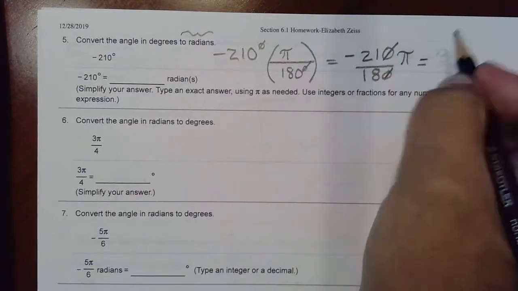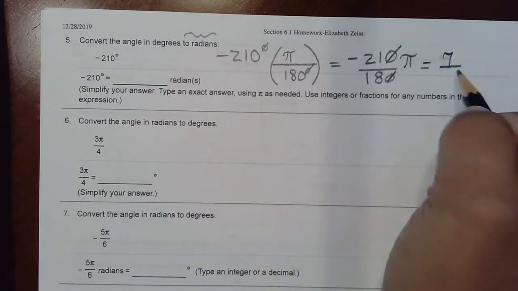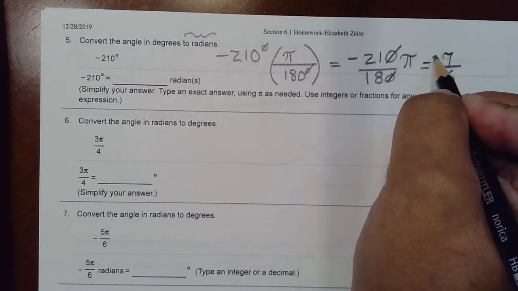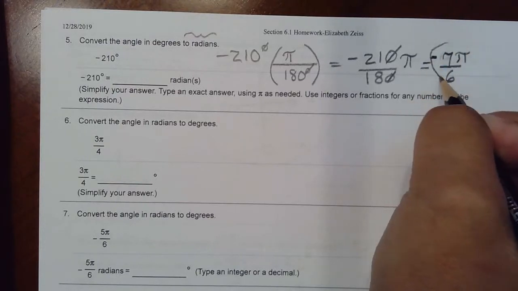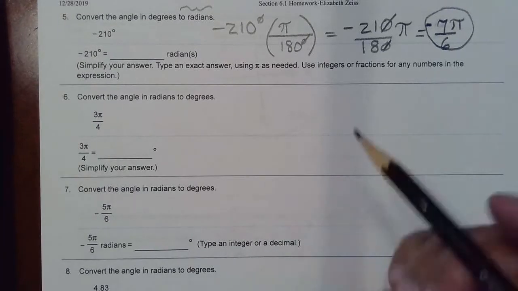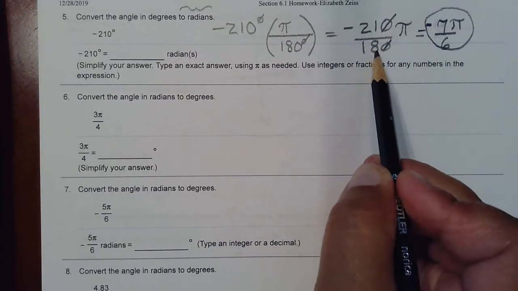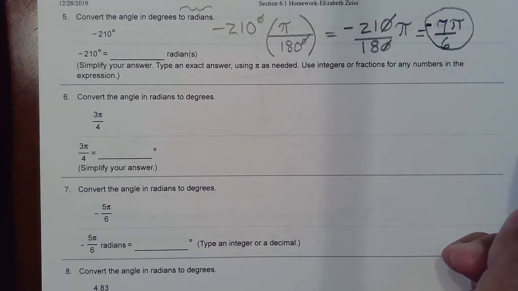Excuse me. 3 goes into the top 7 times, and 3 goes into the bottom 6 times. Don't forget the negative, and don't forget the pi. So that would be your answer there. Okay, if you want to, you can put in your calculator 210 over 180. Just don't forget to put your negative and your pi symbols.